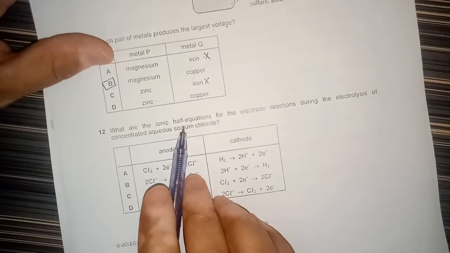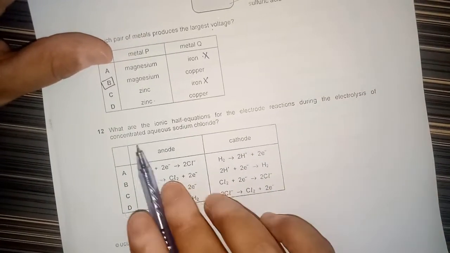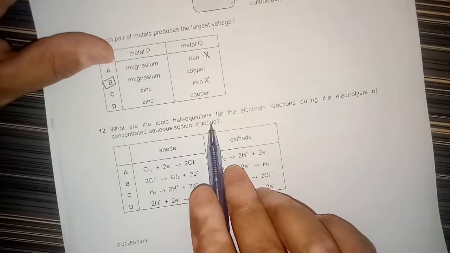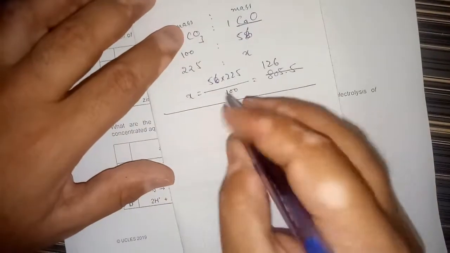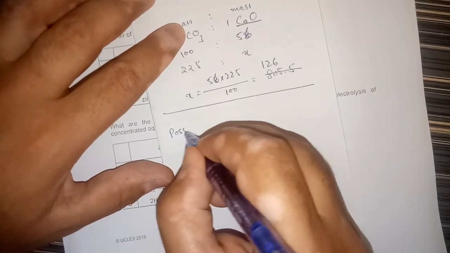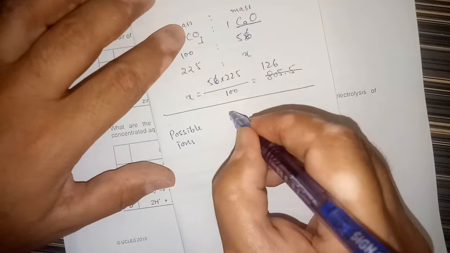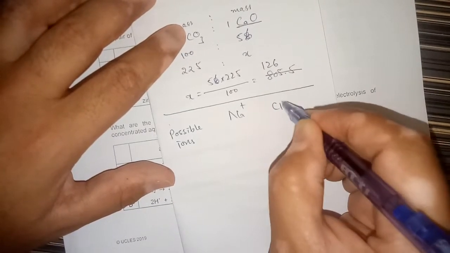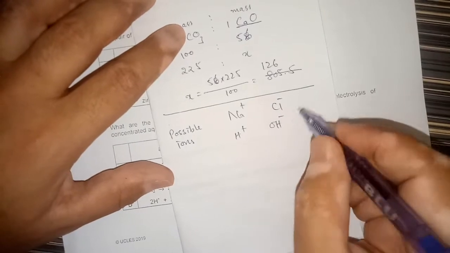In the next question, this is question number 12. What are the ionic half equations for the electrode reactions during the electrolysis of concentrated aqueous sodium chloride? For this we have to work it out like this. We have the possible ions, like we have sodium ion, we have chloride ion, we have hydrogen and hydroxide ions from the solution.